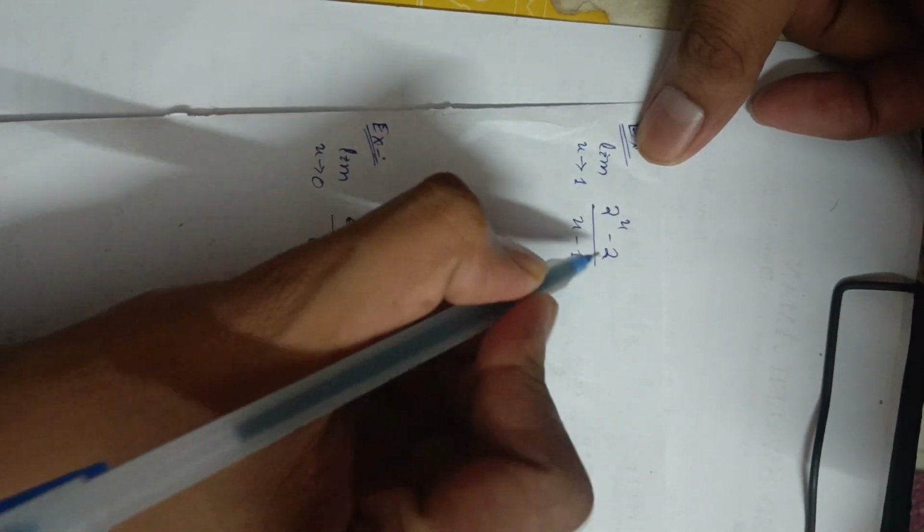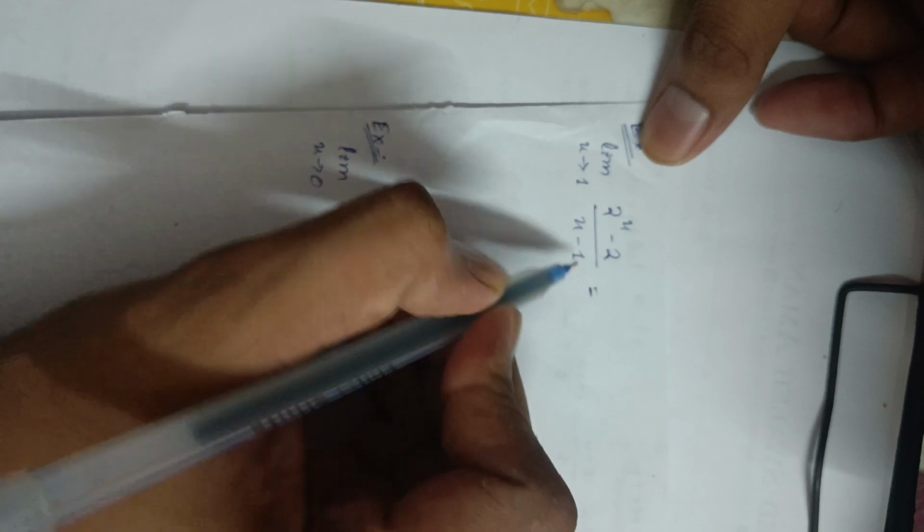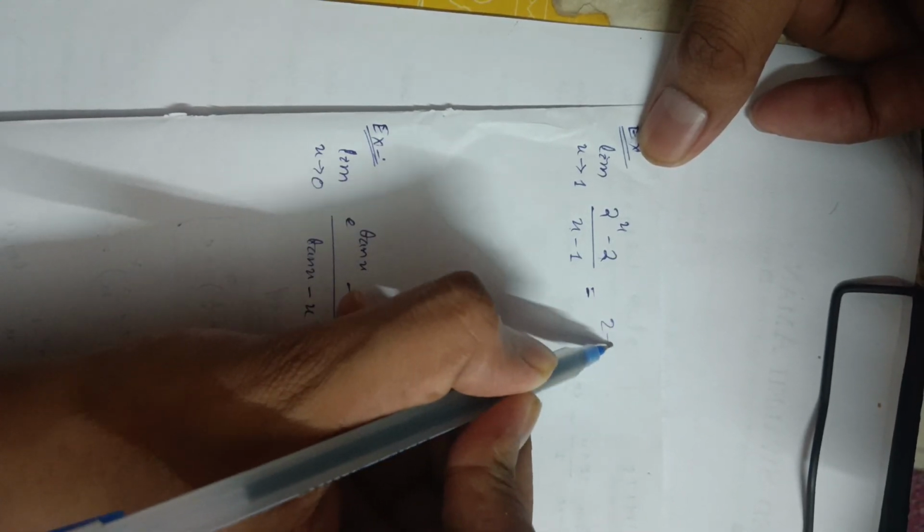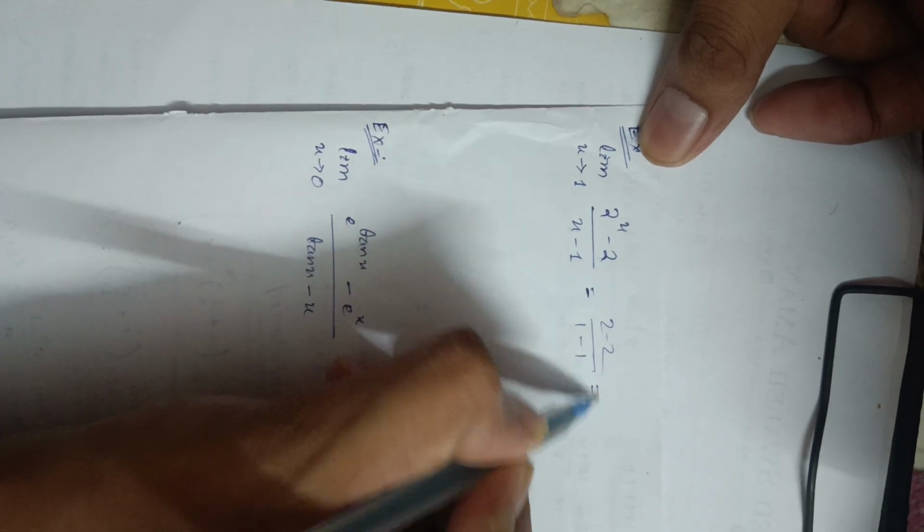Okay, now let's see some examples. First, if you put 1 in place of x, it becomes 2 minus 2 by 1 minus 1, which is equal to 0 by 0 form.